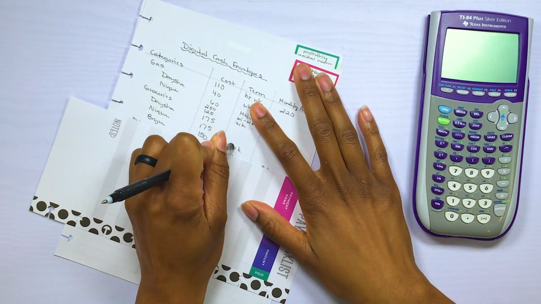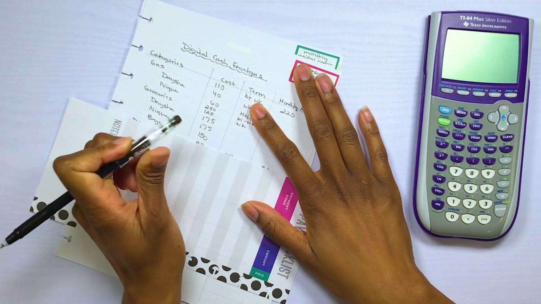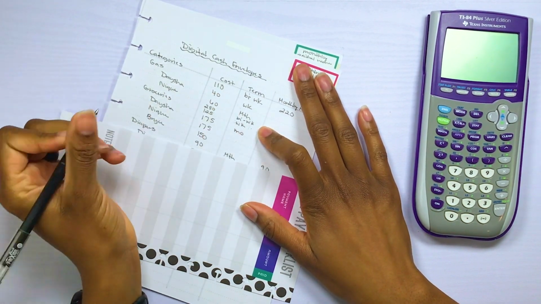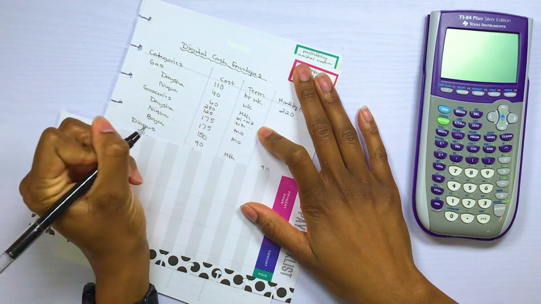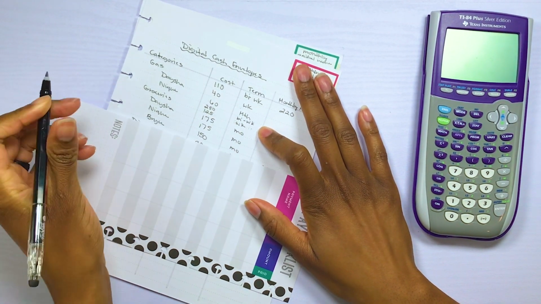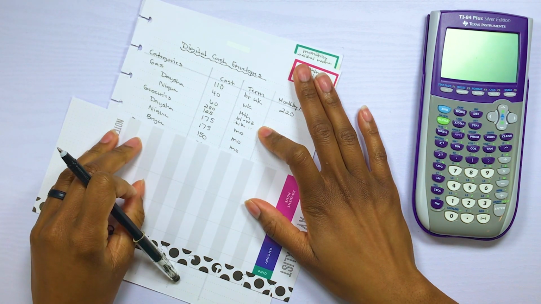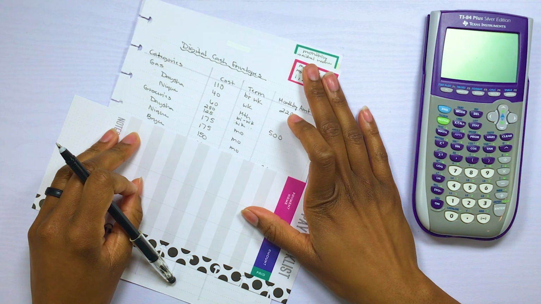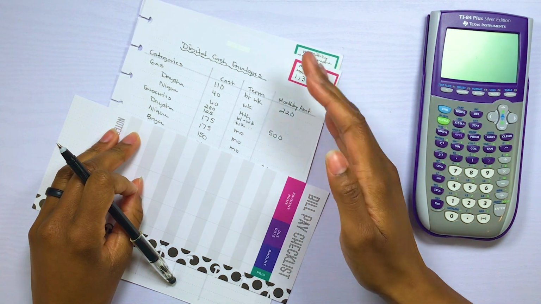We don't need that much grocery money. That is $175 a month for me, $175 a month for my husband, and $150 a month for our son. So that does break down to $125 a week for the family.